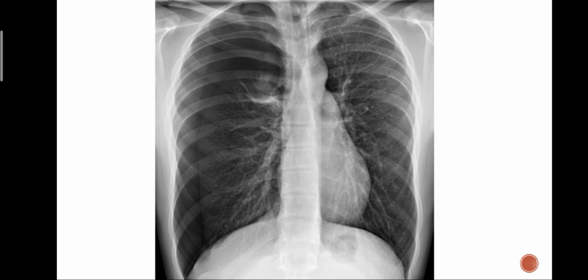If you see in this image, in the right side you can see it is dark, but in the left side you can see there are some markings. These are the vascular markings. But in the right side, there are no vascular markings because the lung is shrunken and all this is filled with air. That is pneumothorax.